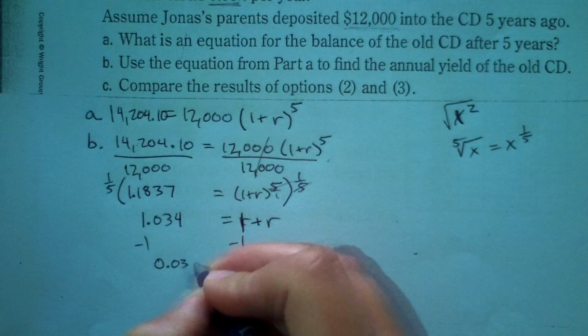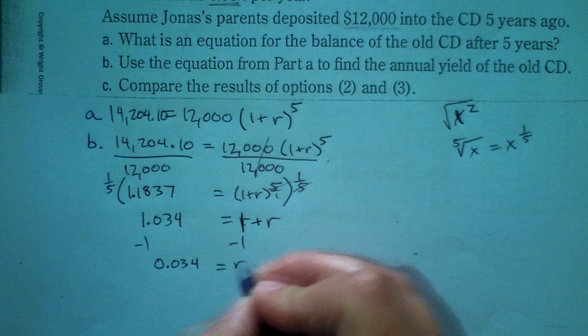Okay, let's stop there. We got one more example to do. We'll keep working on this tomorrow.